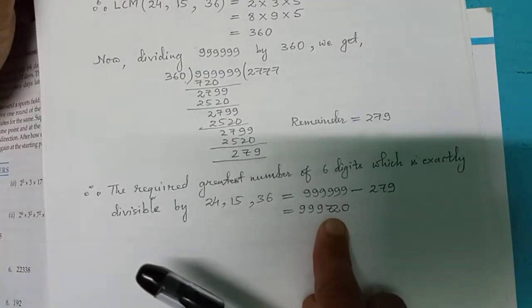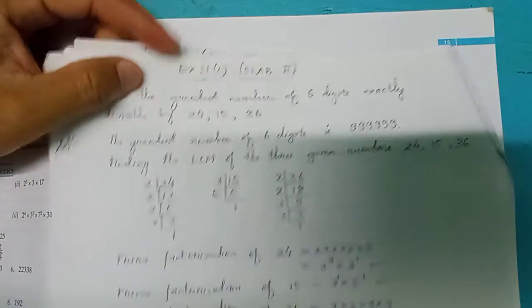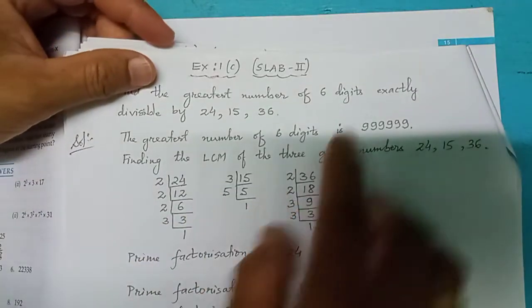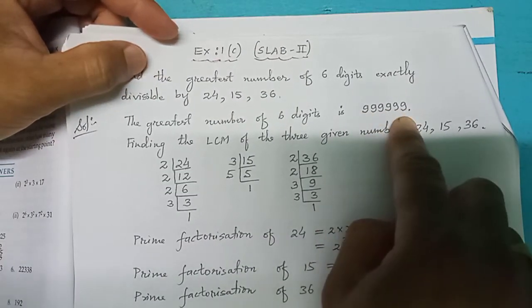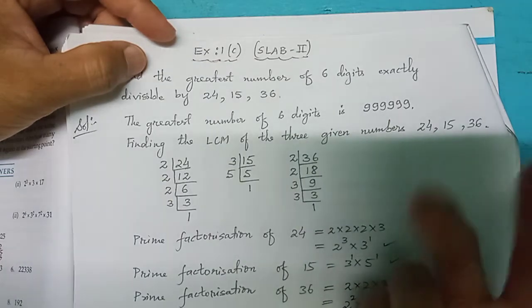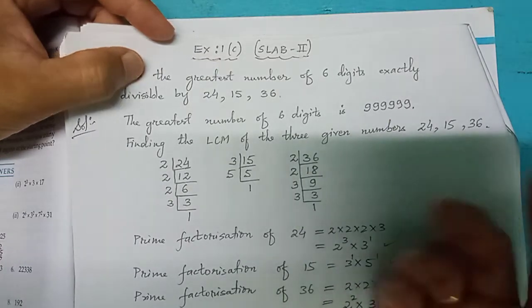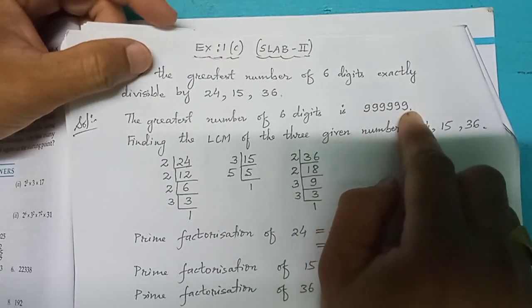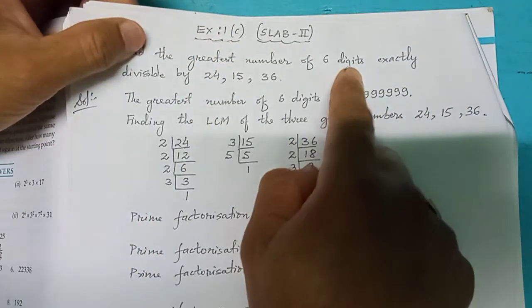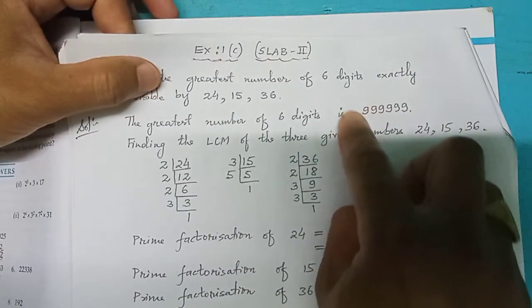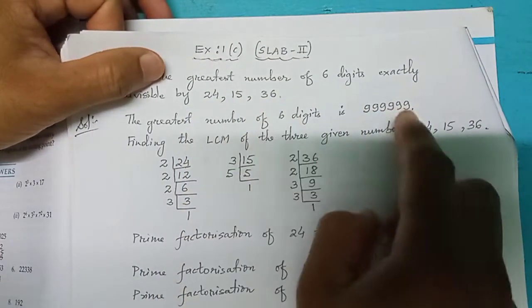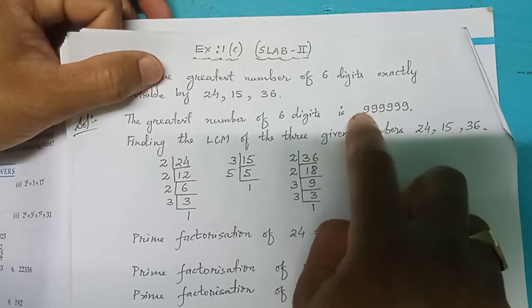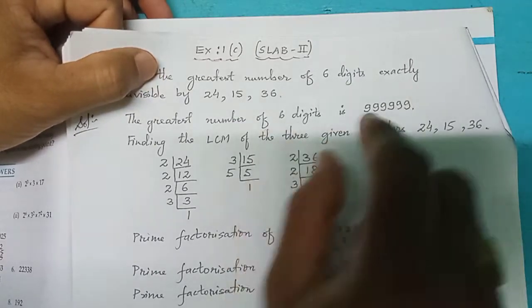So I hope you have understood the working plan, the procedure, the trick. What we have done: we write the greatest number of 6 digits, which is 6 nines. In single digit it is 9, in 2 digits it is 99, in 3 digits 999. So for 6 digits it is 9,99,999. Then to find the answer, we have already tested that this number is not divisible completely by these, even though it is a 6-digit number. So to find the exact number, getting the highest 6-digit number is not enough. We have to get the exact number which is divisible by these numbers.